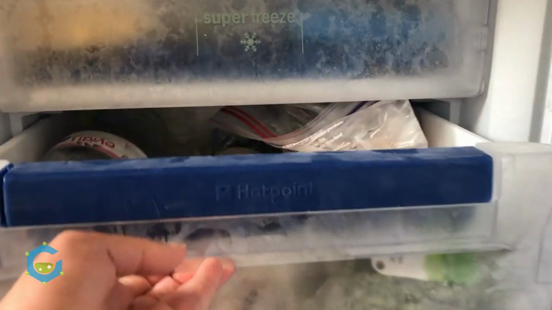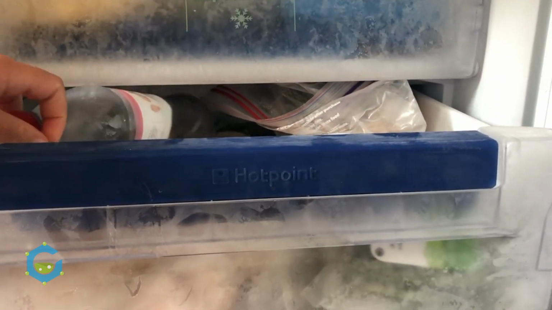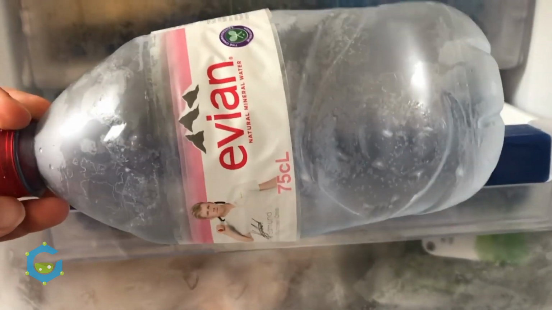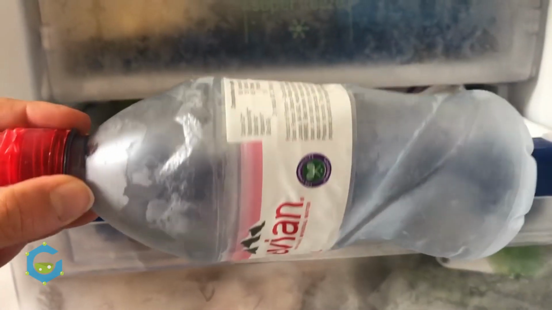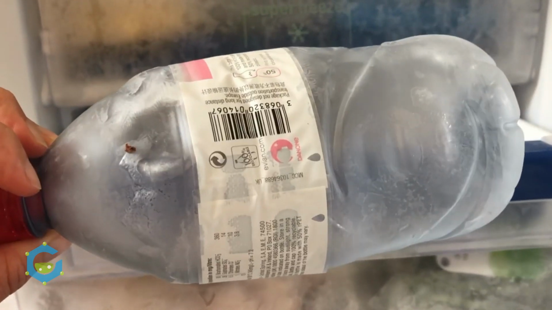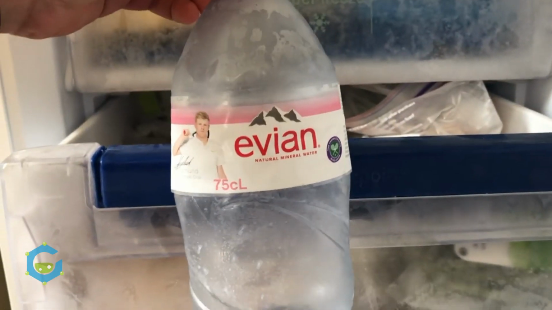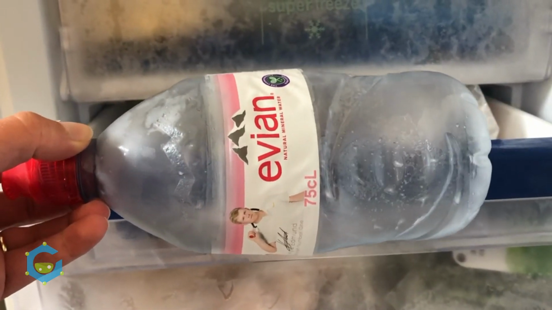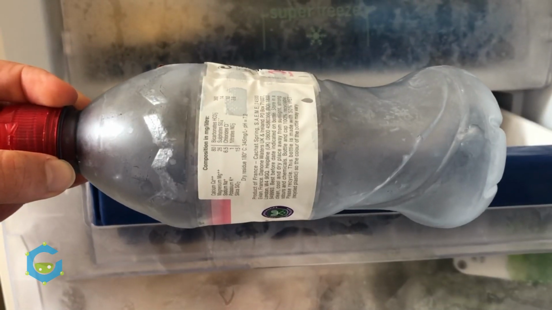Returning after 20 minutes or so, you'll notice that the bottle appears to be squashed. And that's not due to anything in the freezer squashing the bottle, it's all to do with pressure. By lowering the temperature, we've lowered the pressure, and therefore there is a reduced rate of collisions of the particles with the walls of the bottle.